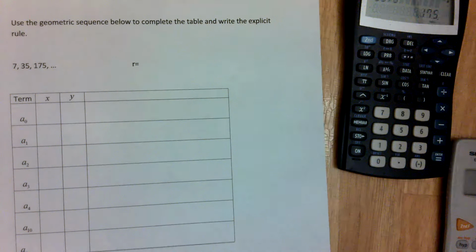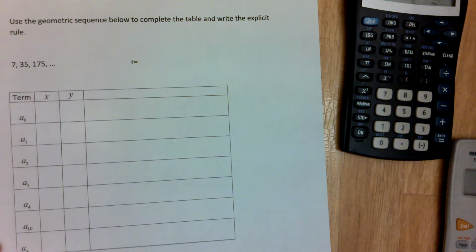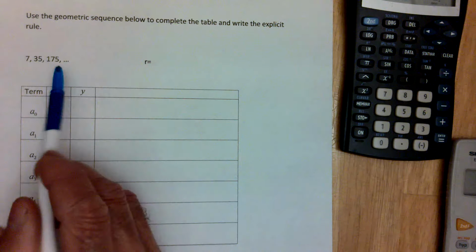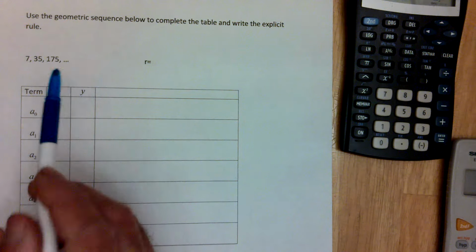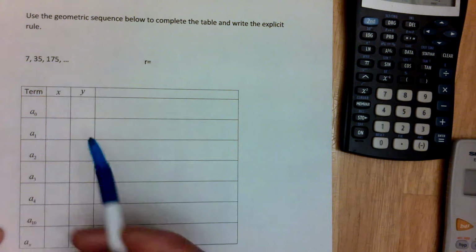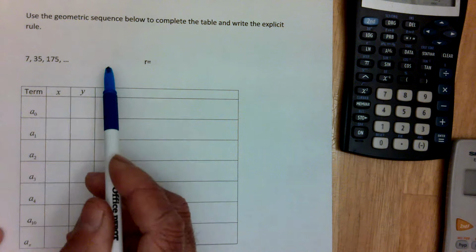Okay, so we're going to write the explicit rule for a geometric sequence. The explicit rule is a function that tells you any term in a geometric sequence based on which term it is, and you can do that without finding each individual term.